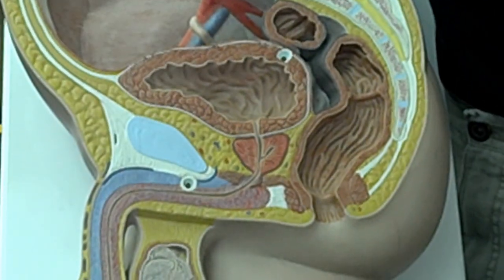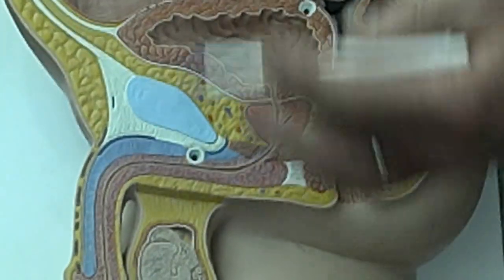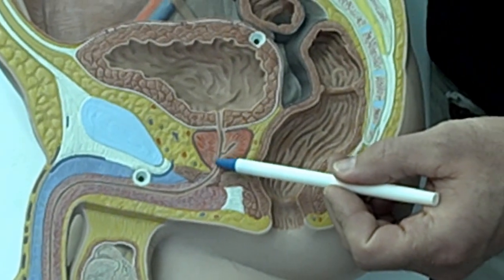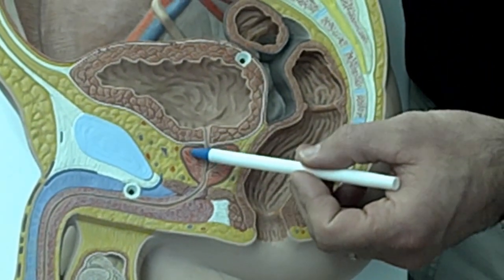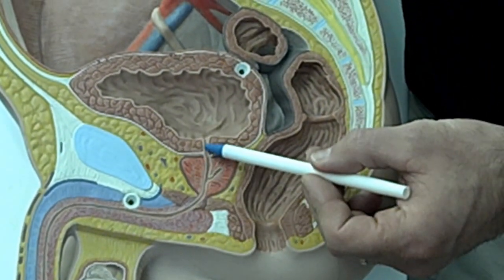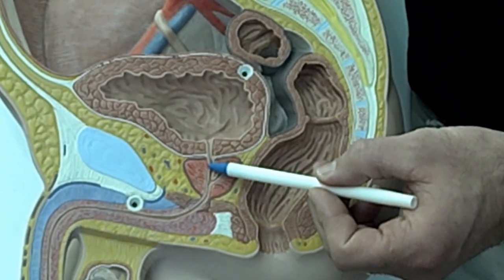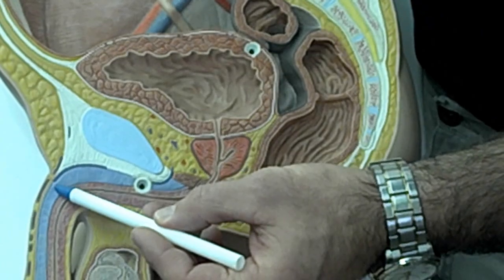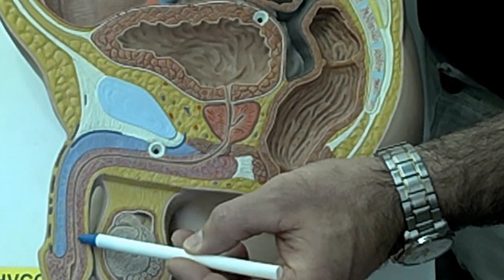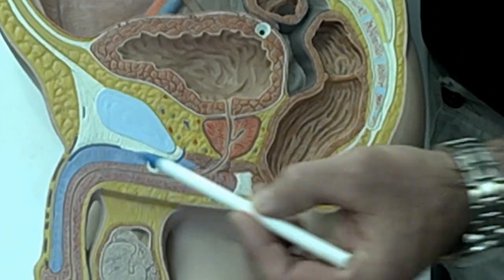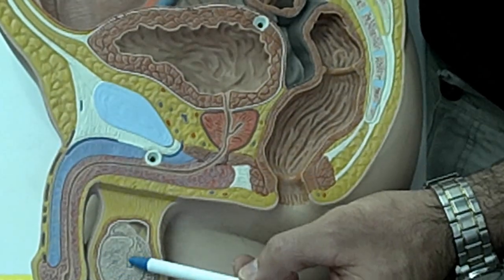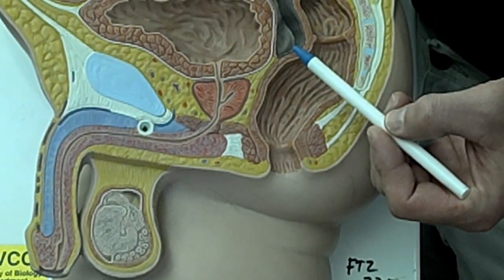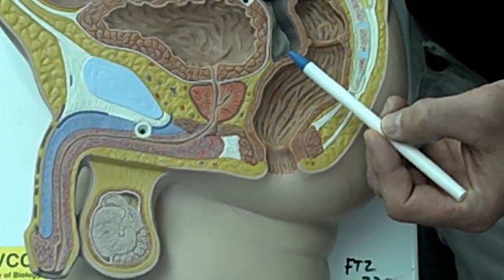Looking at a sagittal section, we can also appreciate some other internal structures. We can see where the ejaculatory duct enters the male urethra here, and we can see the orientation of the prostate gland around the male urethra as it exits the bladder. We can also see the rest of the penis here. We have the corpus cavernosum as well as the corpus spongiosum structures on the male, as well as inside the testicle you can see the seminiferous tubules where the spermatogenesis is taking place in the male.